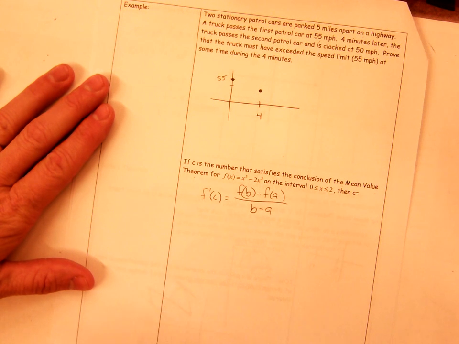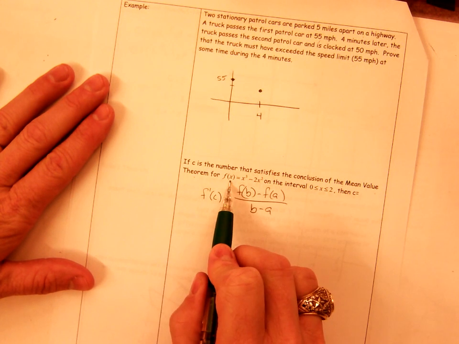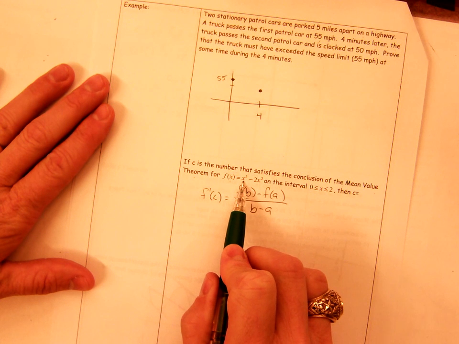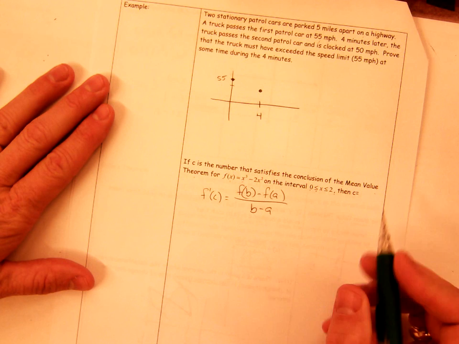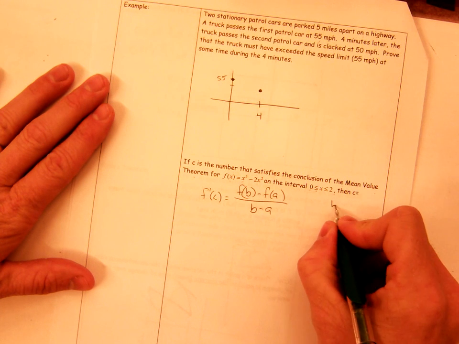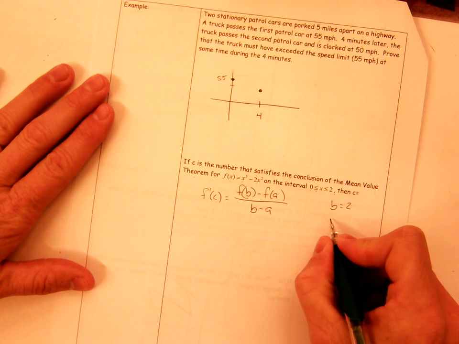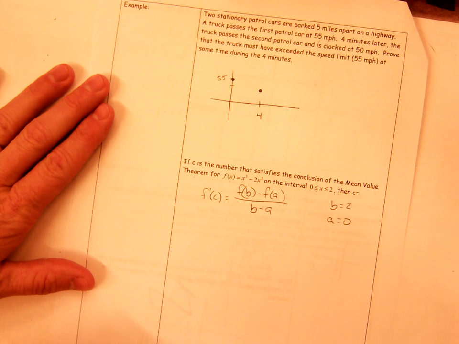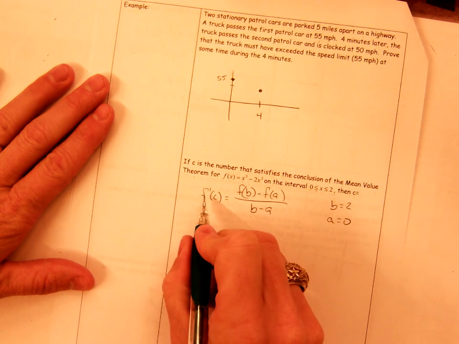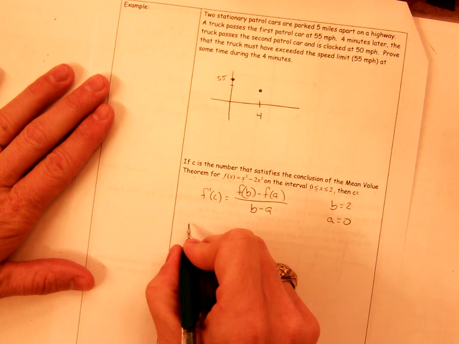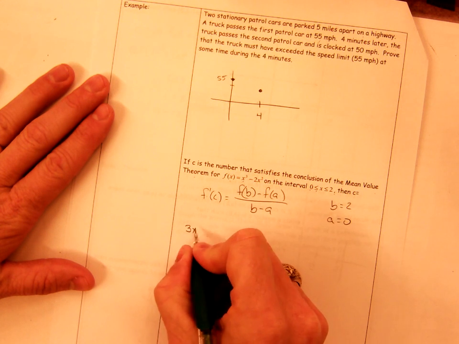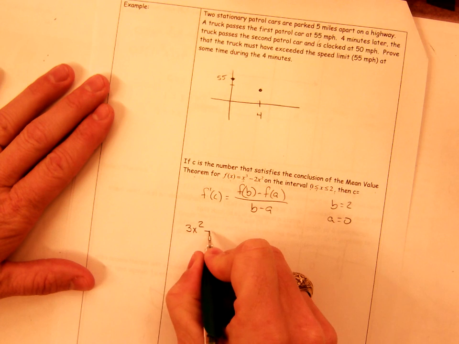Okay, mean value theorem for f of x equals x cubed minus 2x squared on the interval 0 to 2, and it's included. So that means b is equal to 2 and a is equal to 0. So the derivative of this is what? 3x squared minus 4x.